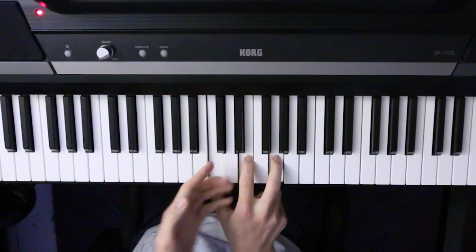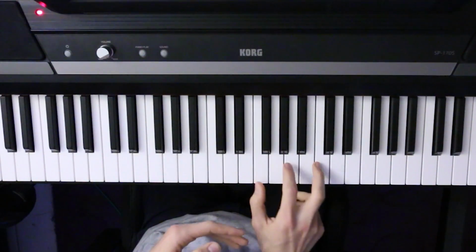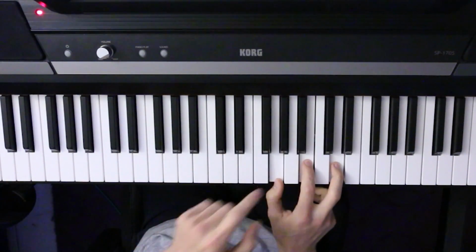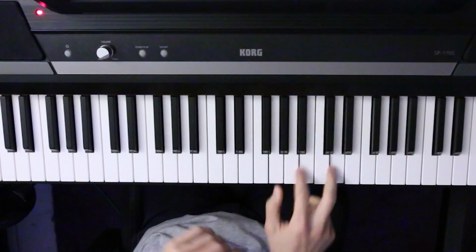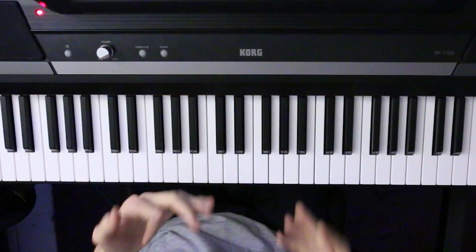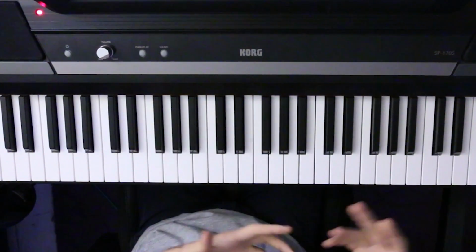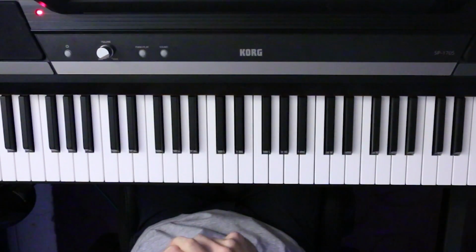So C major triad, starting on C, F major triad, or G, three in between and two in between, a major third and a minor third. Those are the only three major triads you can make using only the white keys. If we wanted to do other ones, we'd have to start borrowing from other keys.